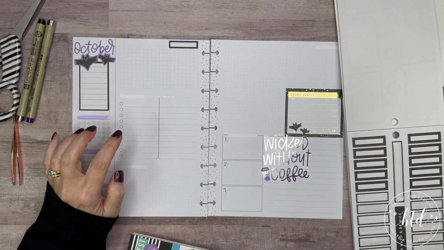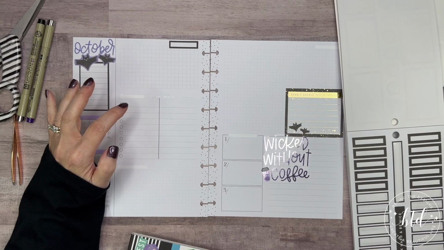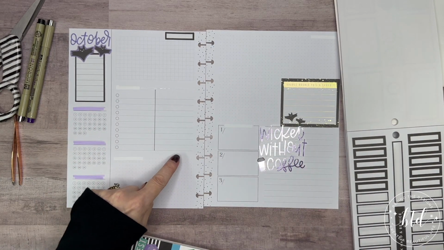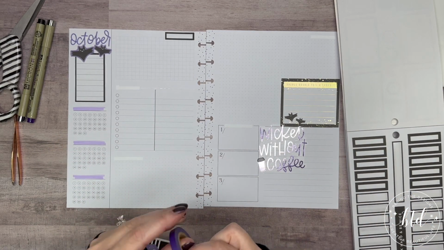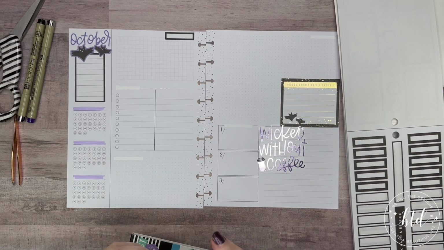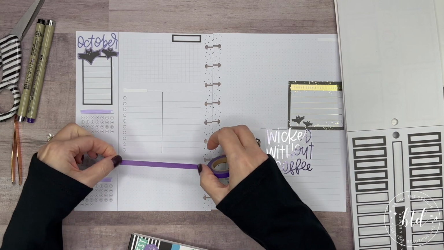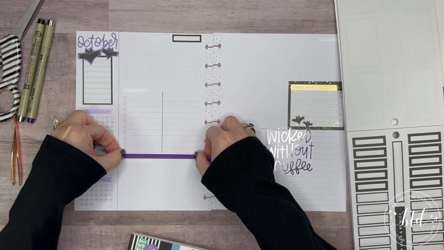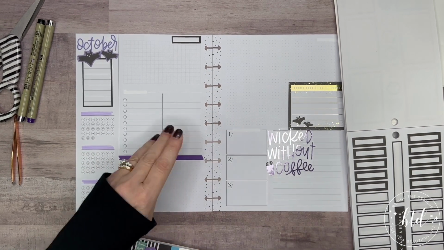All right, so here's what I'm doing with this. I plan to create a single section between these two. So what I want to do is put down here a separation. So for that, I'm going to use the purple. Just some purple washi to separate the two. All right.